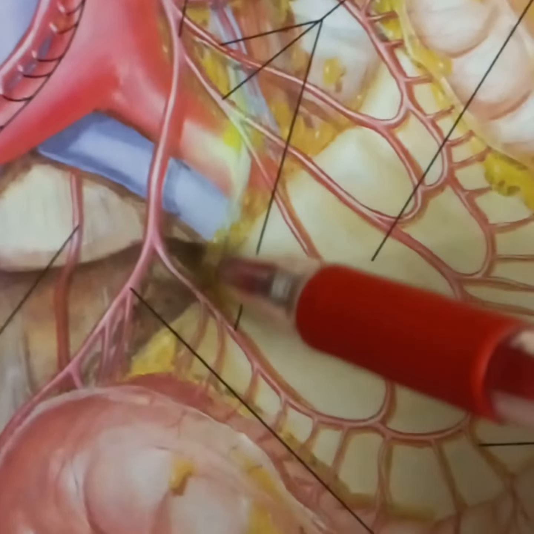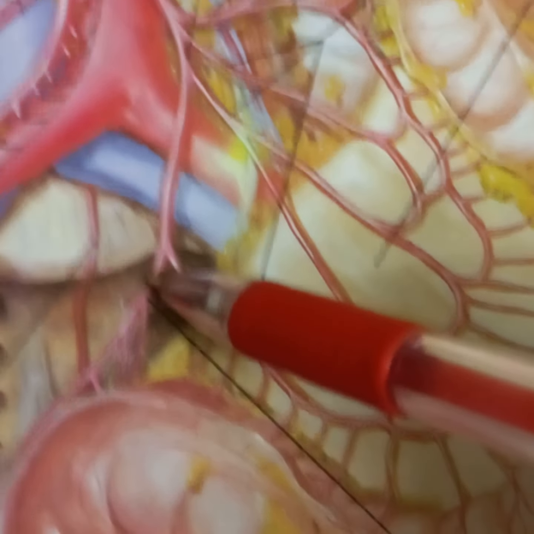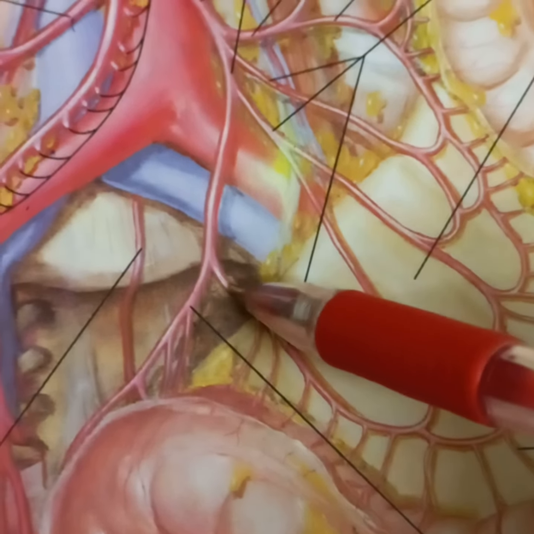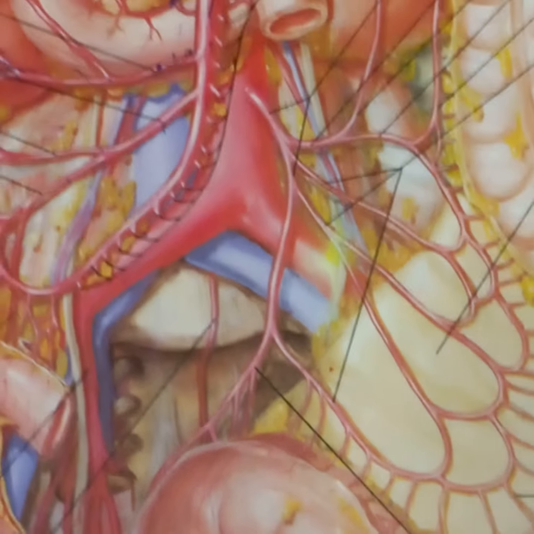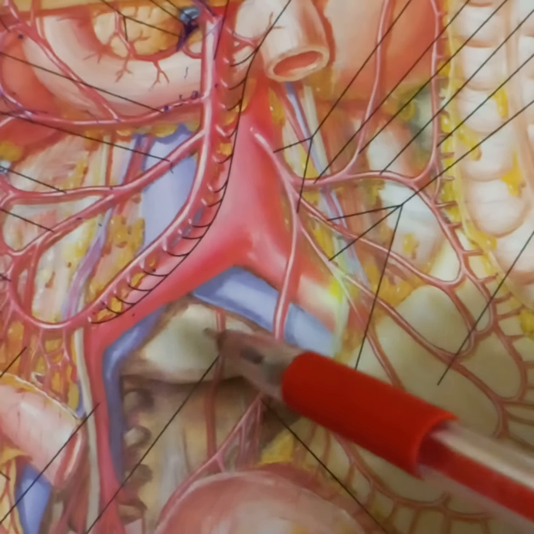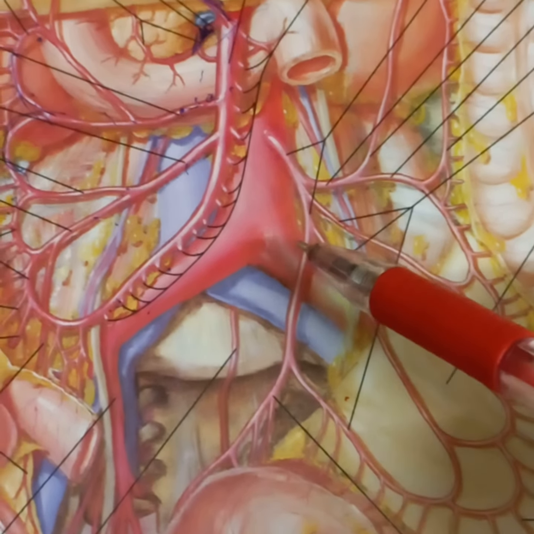Inside the sigmoid mesocolon there are the sigmoid arteries. Where the sigmoid mesocolon ends, the terminal branch that continues from there is the superior rectal artery, and the level of it is the third sacral vertebra.